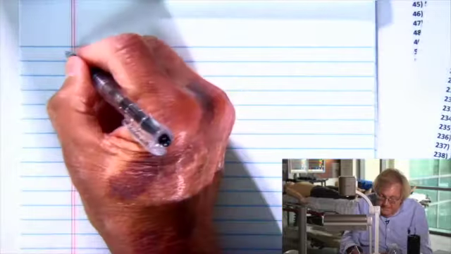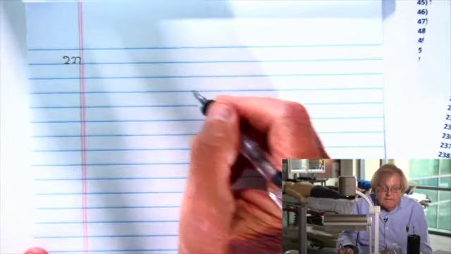227 says the bone that contains the crista galli, and that's the ethmoid.